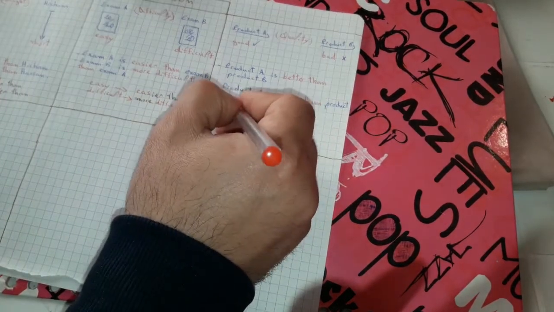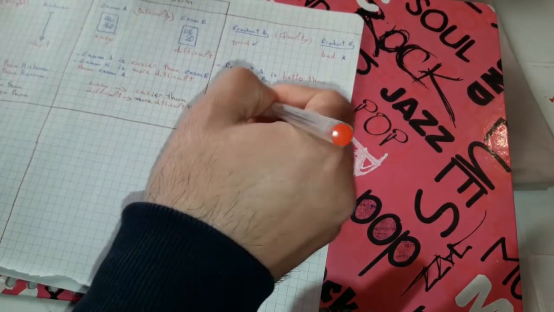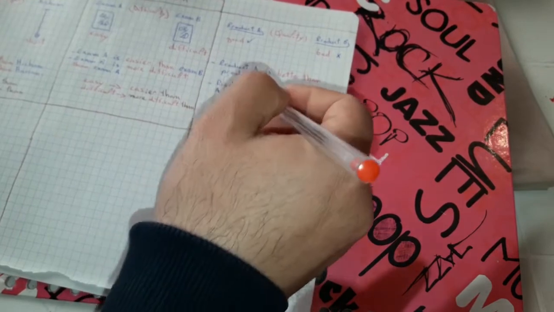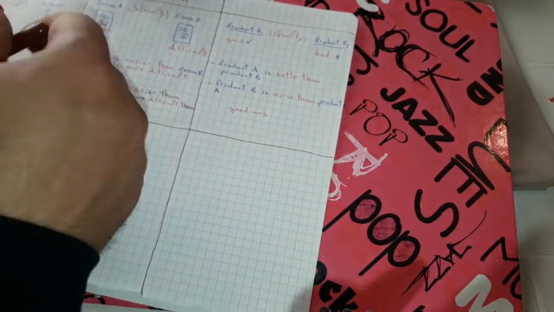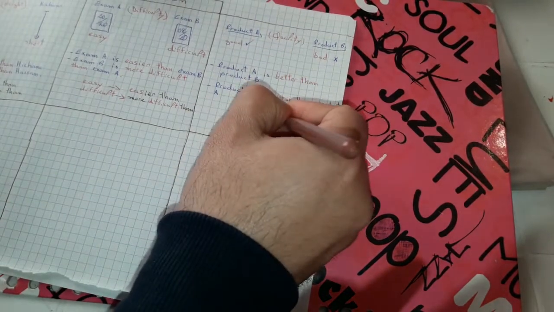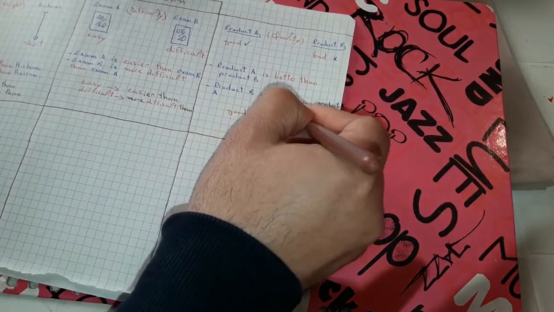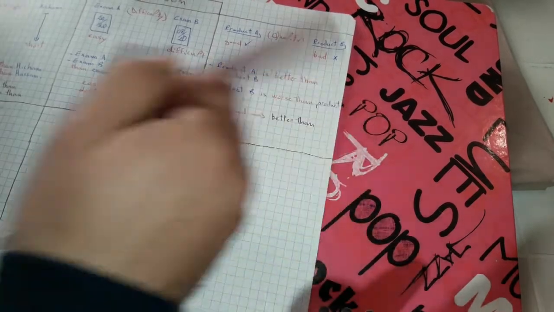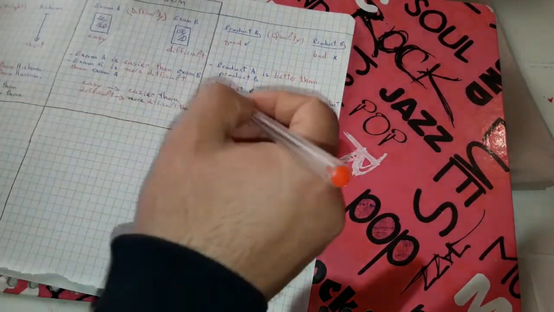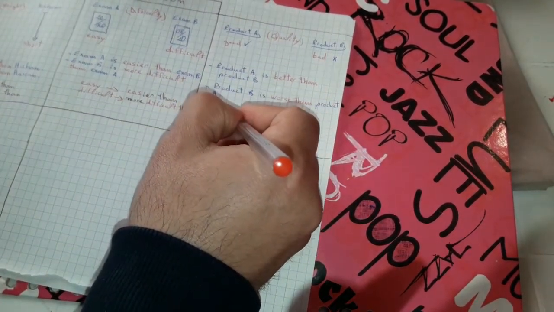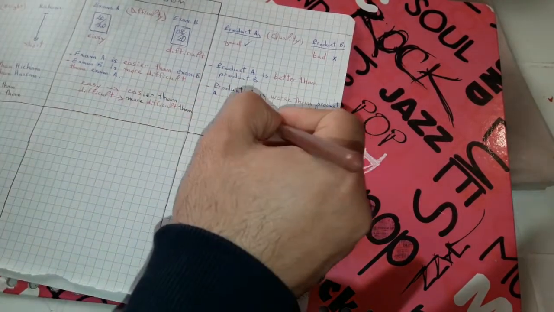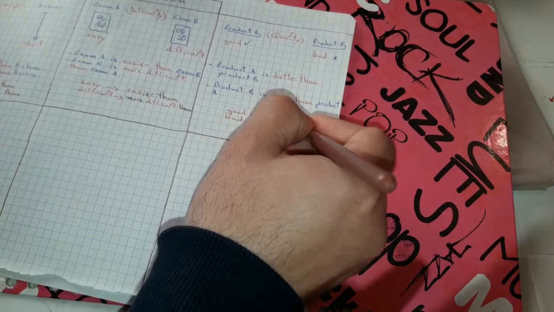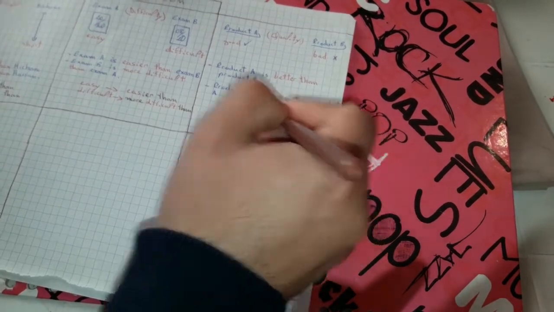When I have the adjective good, so the comparative form of this adjective becomes better than. And when I have an adjective that is bad, so the comparative form is worse than.